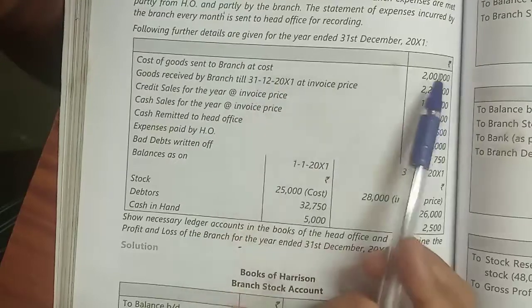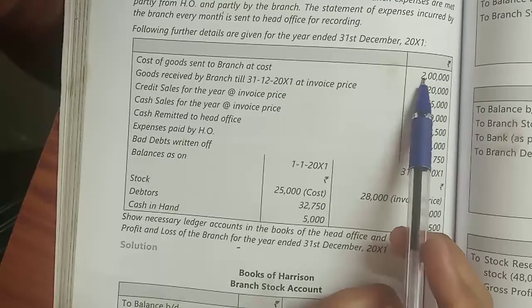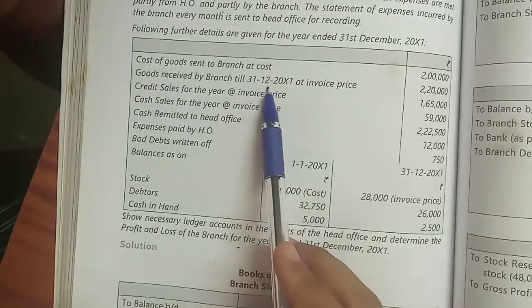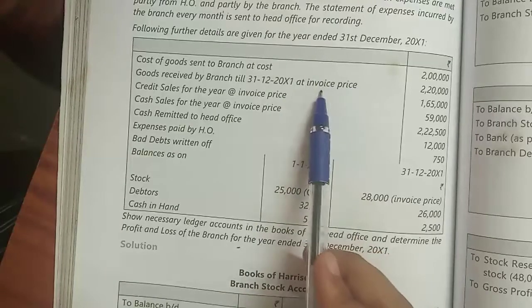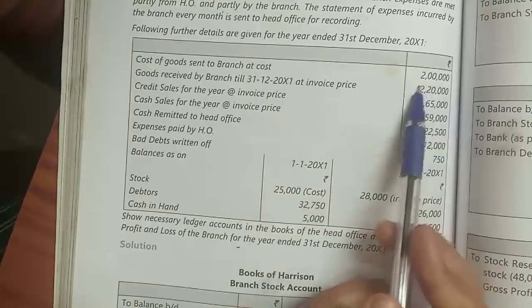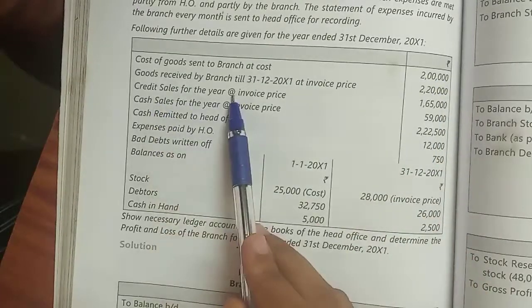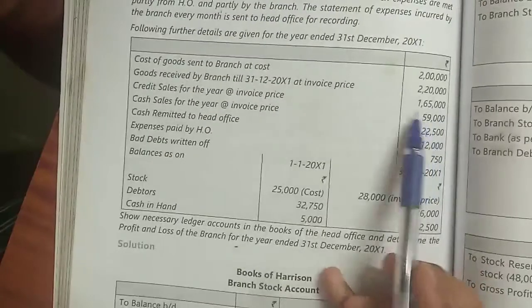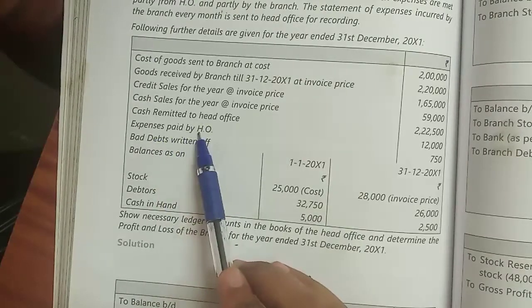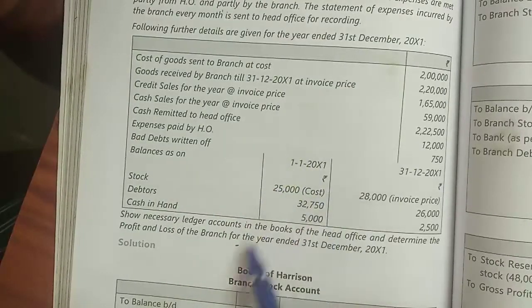Goods sent to branch at cost is 2 lakhs. Okay, this is sent at cost, so we have to take it in the invoice price. Next, goods received by branch till 31st 12 2011 at invoice price. So they received this much till the end of the year, and this much was sent to the branch. Next, credit sales for the year at invoice prices is given, cash sales is given, cash remitted to head office is given, expenses paid by head office is given, bad debts written off is given, and the opening and closing balances they have given.